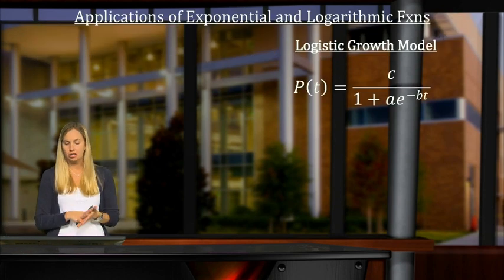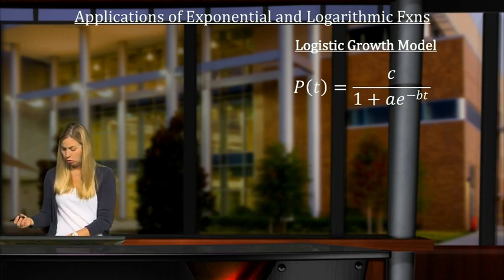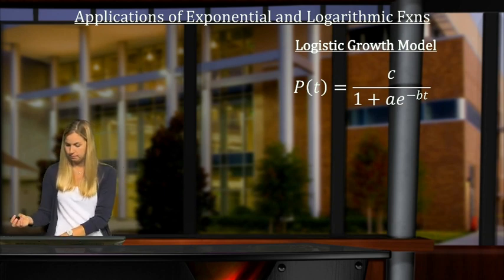And our last application is going to be a logistic growth model. A logistic growth model is different from exponential growth and decay in that logistic growth is actually limited. The growth of the population is limited.